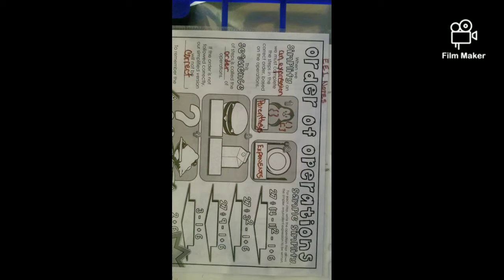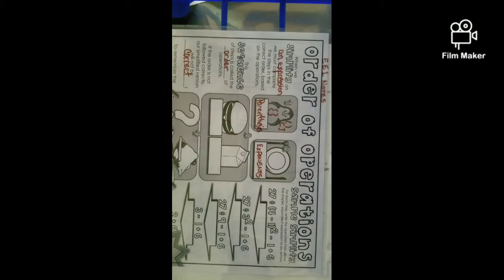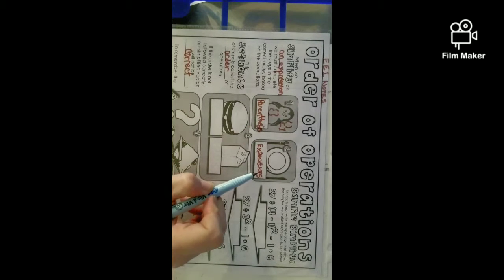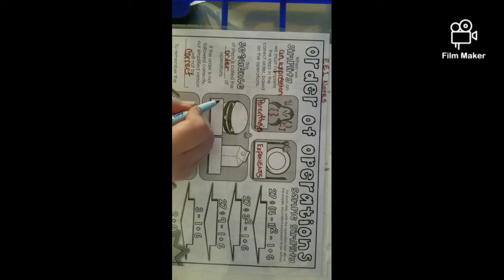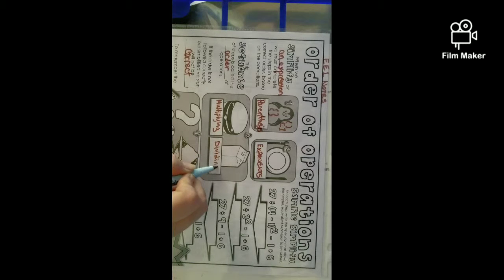Again, we have PEMDAS, so parentheses, exponents, and now we have multiplying and dividing in one step.